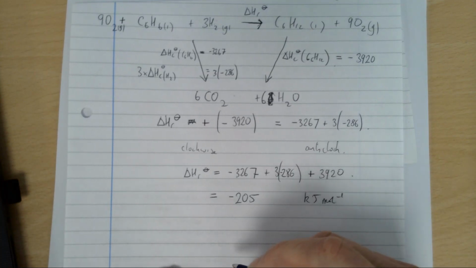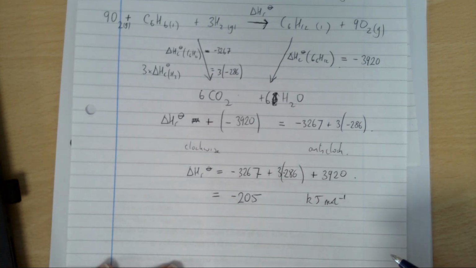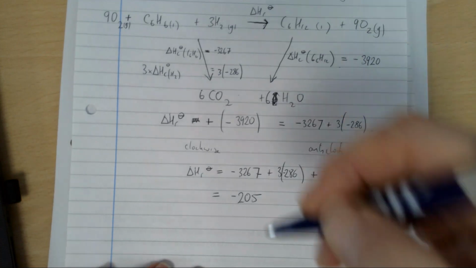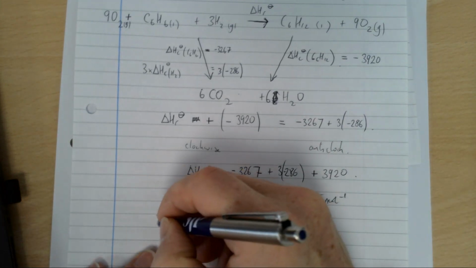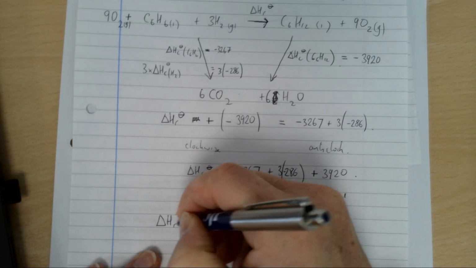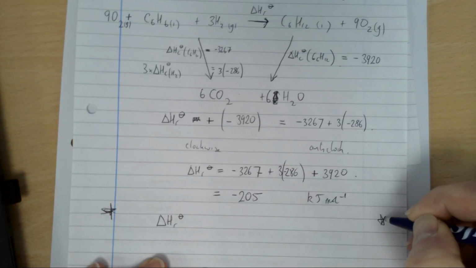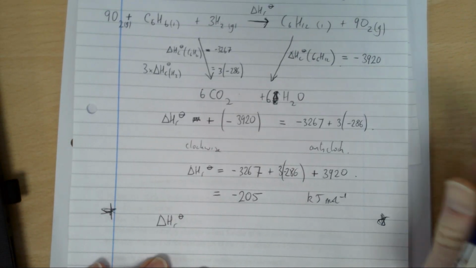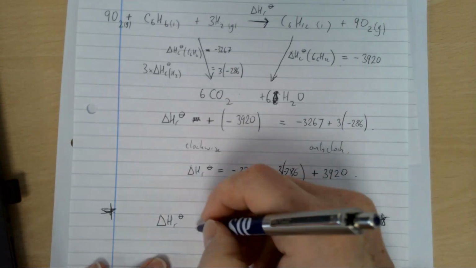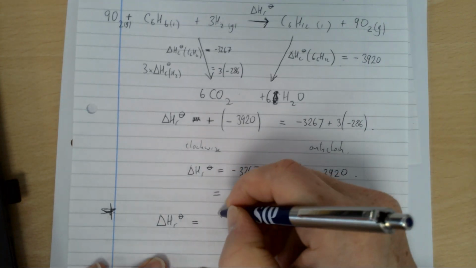Now, I'm also going to show you a shortcut to this, which you need to know really to save you an awful lot of time. But I've shown you where it comes from, which is delta H for a reaction, and this is an equation you need to know and learn. Stick it on a flashcard or something. The delta H for reaction is equal to.